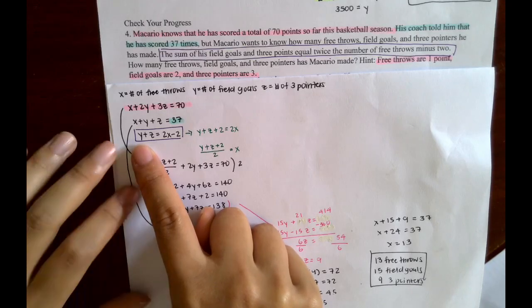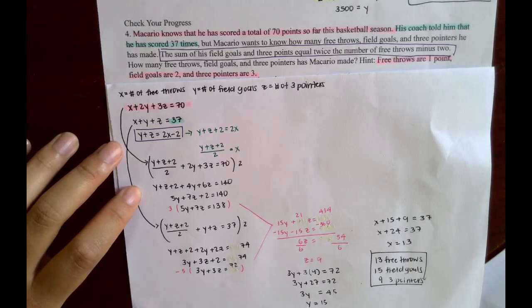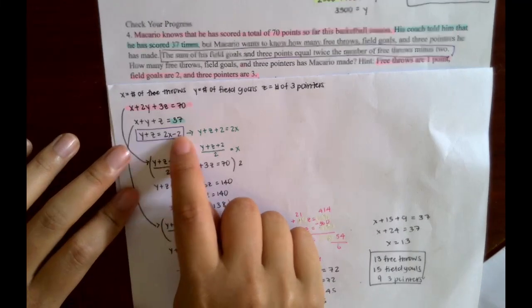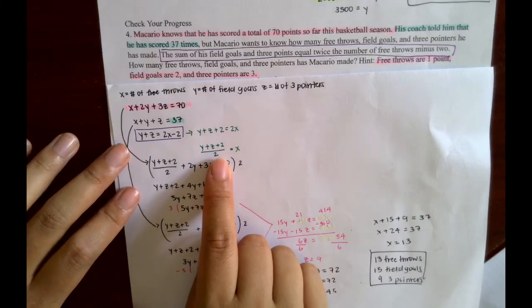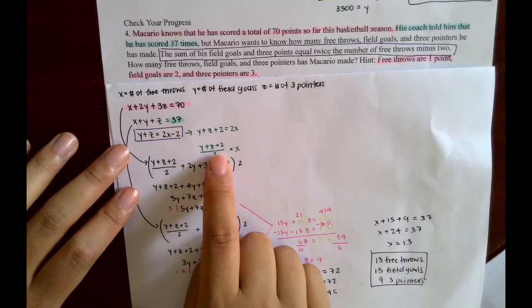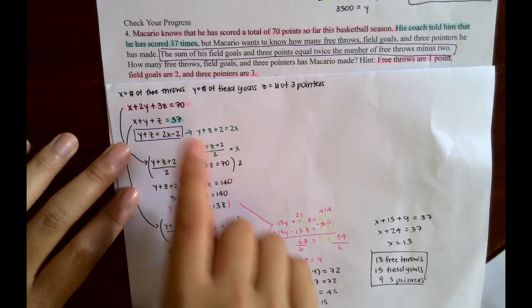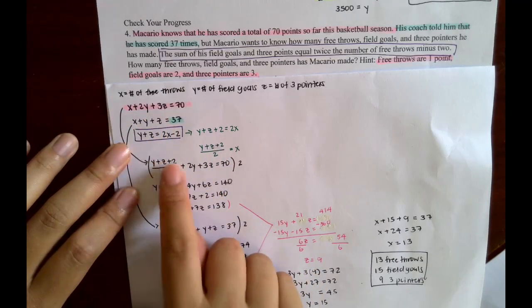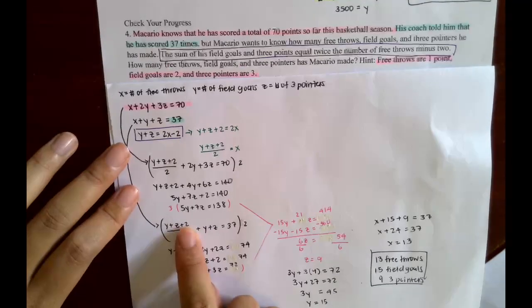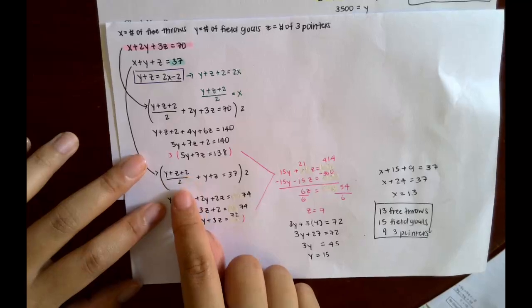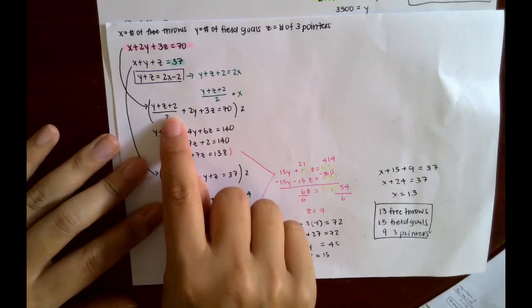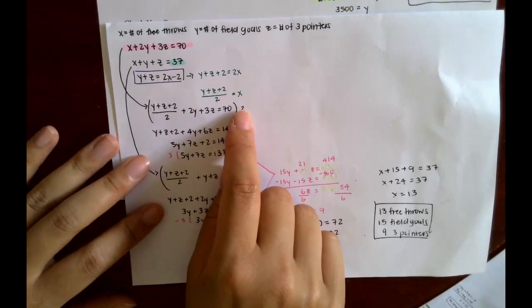I did substitution, so I changed it to solve for x. I added the 2 over and then got rid of the 2 by dividing by 2. Then, since I know x equals this, I basically substituted that in for the first equation here and the second equation. Okay. I'm now going to cover this. Okay, and then to get rid of the fraction, I decided to multiply the whole equation by 2.